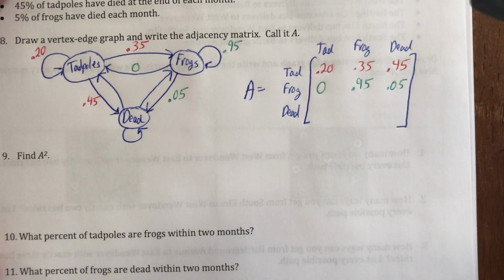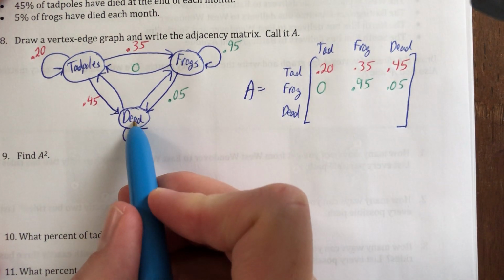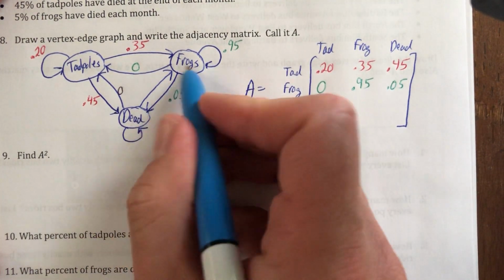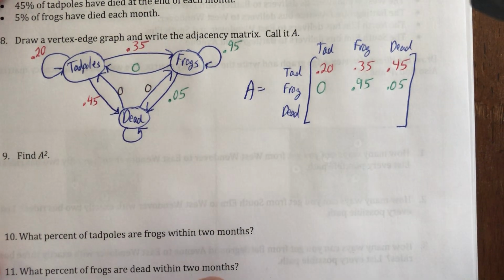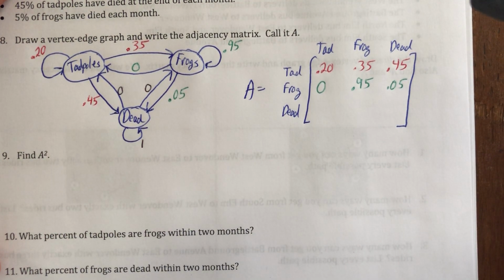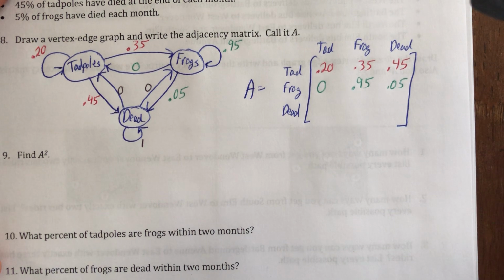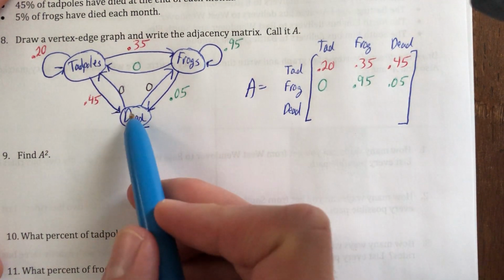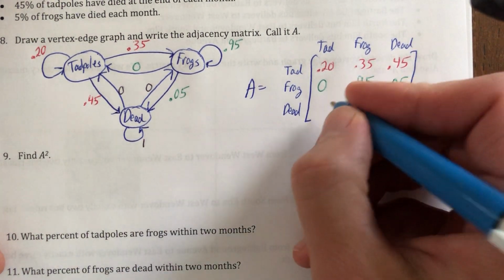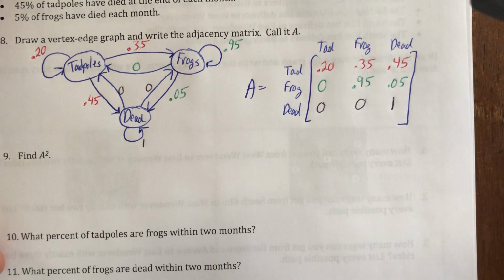All right, let's go for some obvious stuff here. Dead tadpoles don't turn back into tadpoles. Dead frogs don't turn back into frogs. And dead remains dead, okay? So 100% of the time, if you have a dead frog, it's a dead frog. And you'll never be like, hey, look at that dead frog that I'm going to keep for a pet for years. No, he's dead. Okay, so let him go. 0, 0, and 100%, which becomes a 1. So 0, 0, and 1. There we go. We have found A.